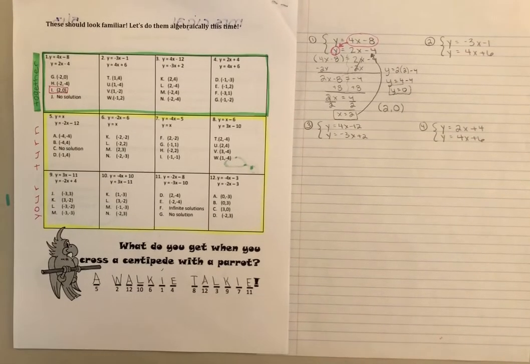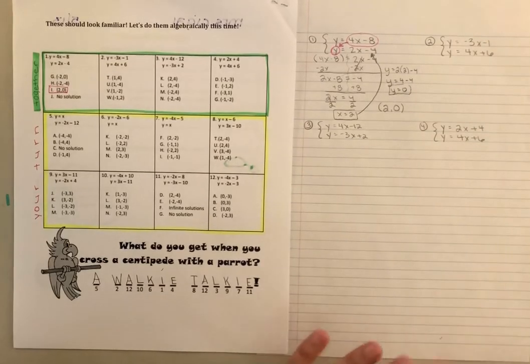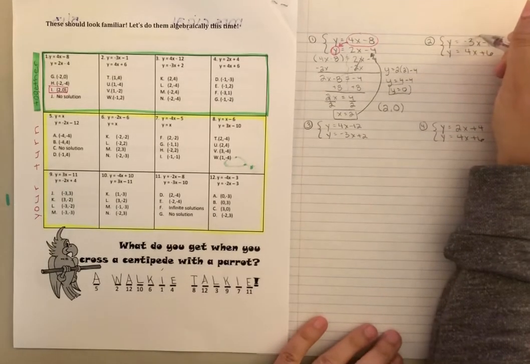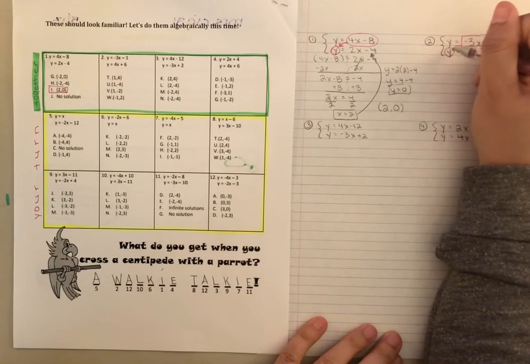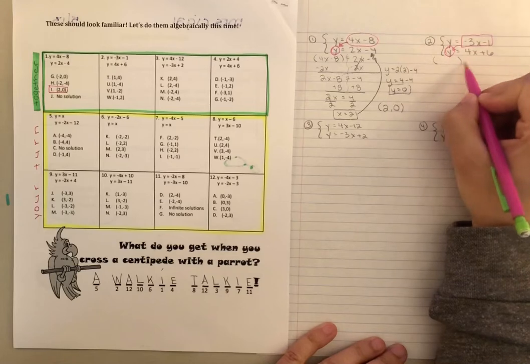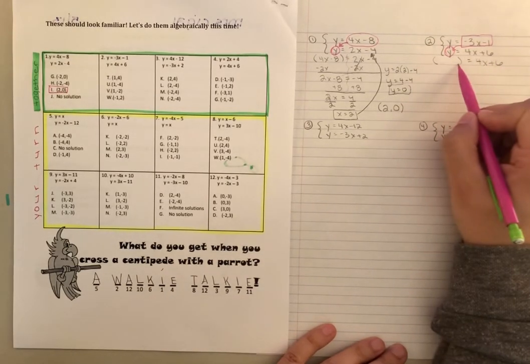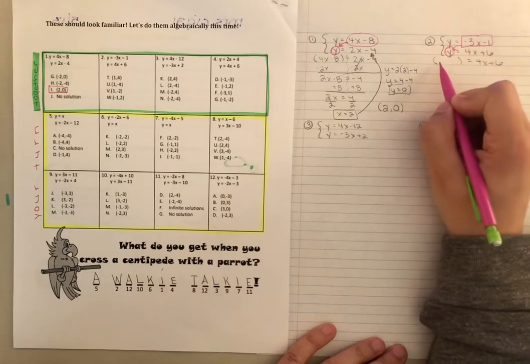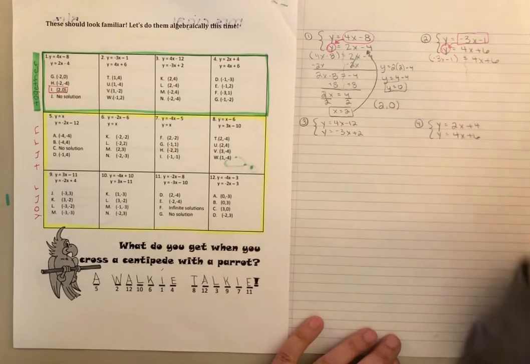Okay, number 2. I have y equals and y equals. We're going to take all of this stuff that's equivalent to y, and we're just going to replace the y in the other equation with all of that stuff. So this used to be y equals 4x plus 6. And inside of here, instead of putting the y, I'm going to put its equivalent, which is negative 3x minus 1. Now I just need to solve.